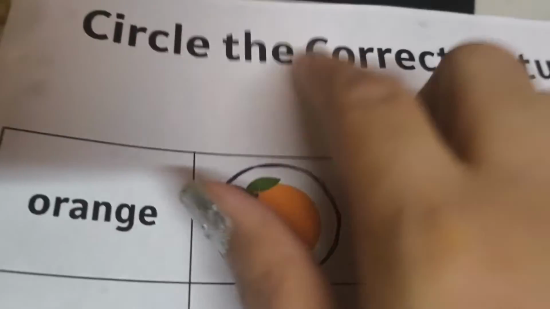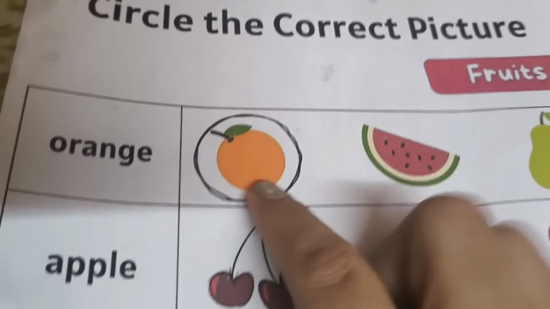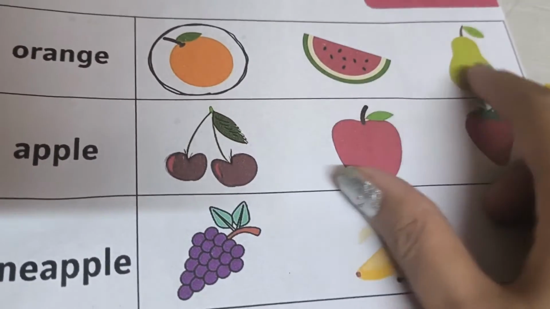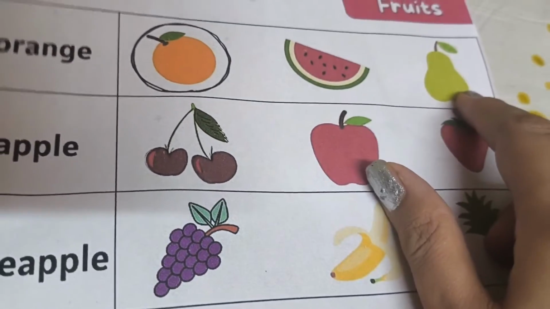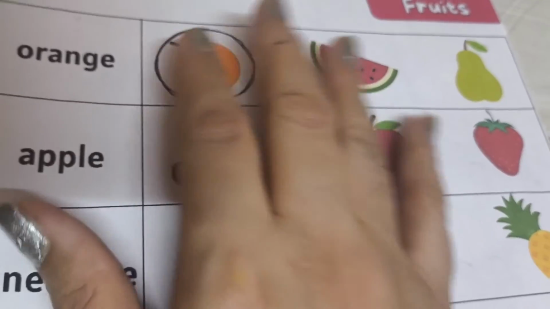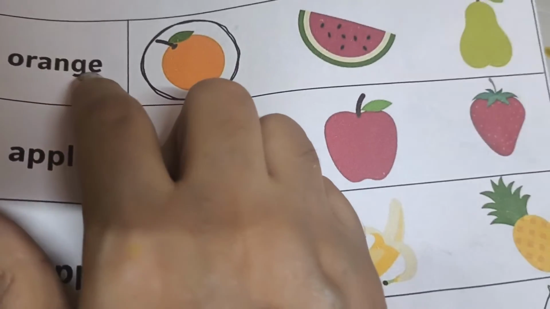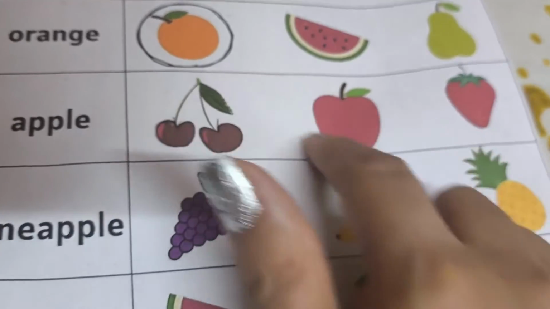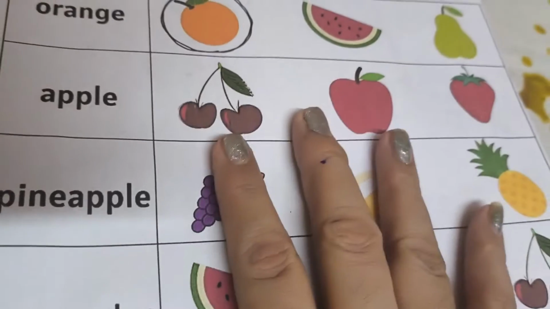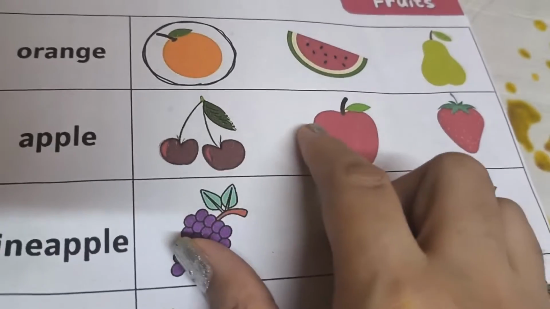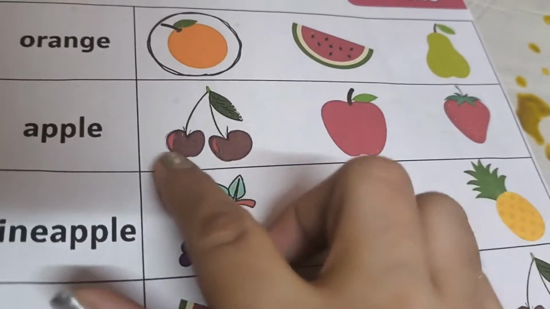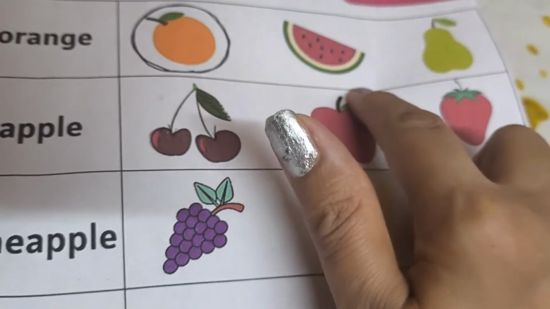Okay. Now the last one, circle the correct picture. These are our fruits. If the child doesn't know the names of the fruits, you can introduce him to all the fruits. This is orange, this is watermelon, this is pear. And if you are working on his reading skill, this is very good for sight reading. You can say that here is orange, apple. Child has to read and put the circle. And if your child can't read, you can simply say the name and ask him to circle, so that the child can identify which fruit we are saying.